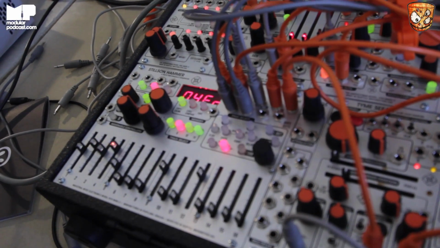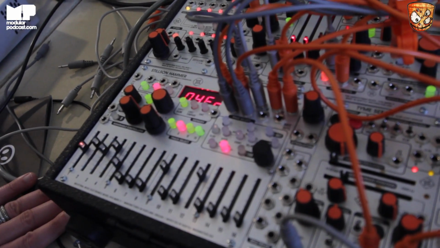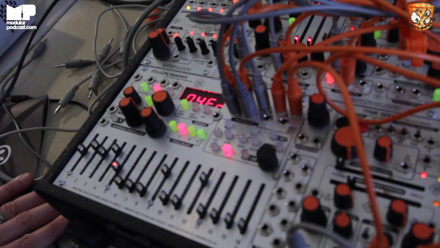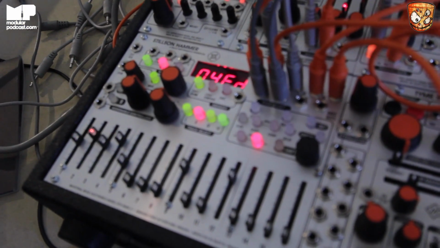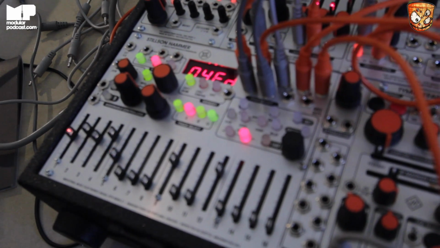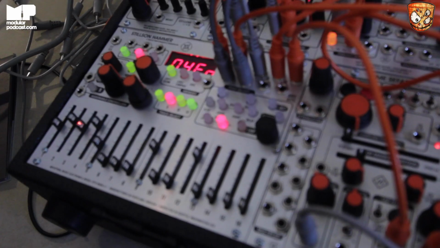You mentioned the quantized outputs. Can they be completely unquantized? Yes, you can have unquantized, 12-tone equal tempered, or major, minor, Dorian, any of the modes, roots and fifths, a couple other more restricted ones like triads, and you can select the root note for those.